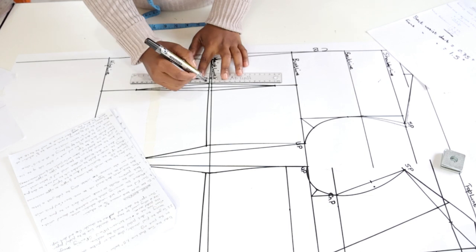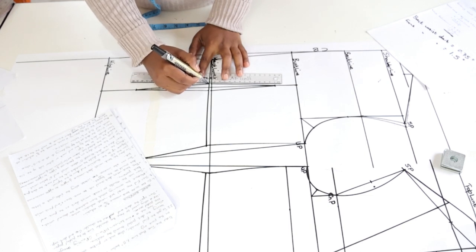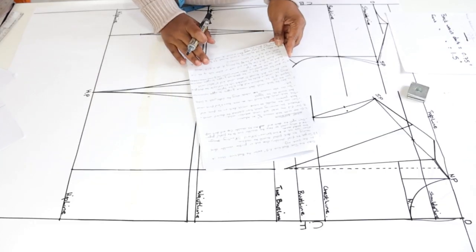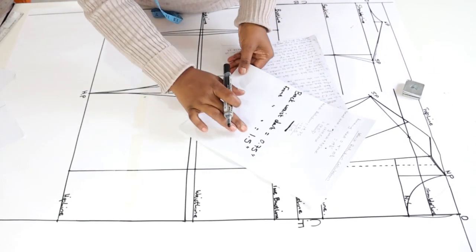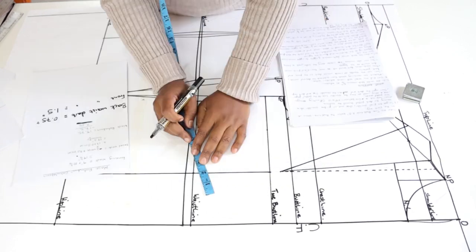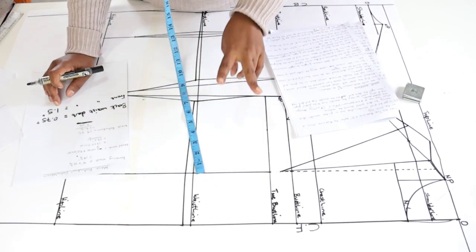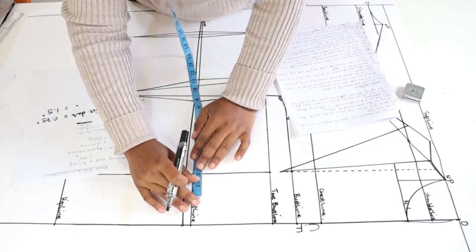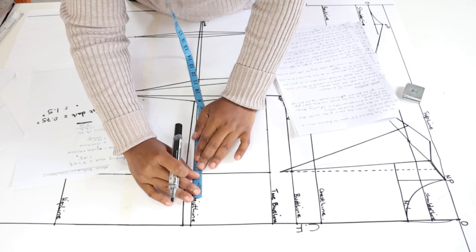Then next, I'm just going to join these two with a straight line, like so. Now we come back to the front. The total for our front dart is supposed to be 1.5 inches. We are going to divide 1.5 by 2, so we are going to measure 0.75 on both sides of the dart.